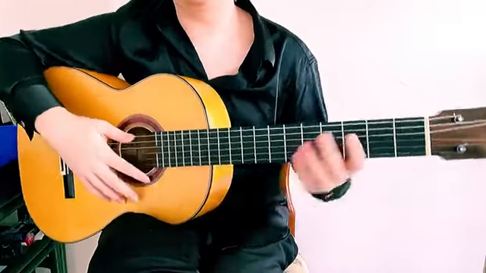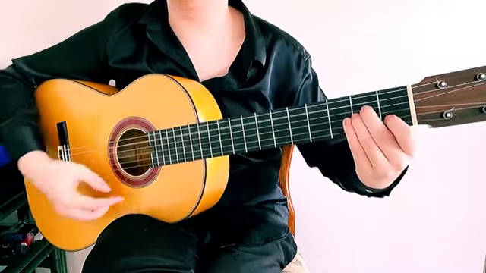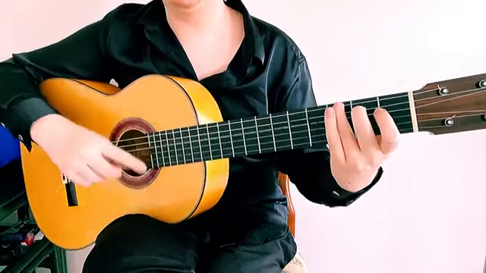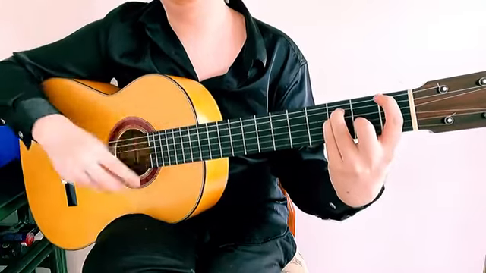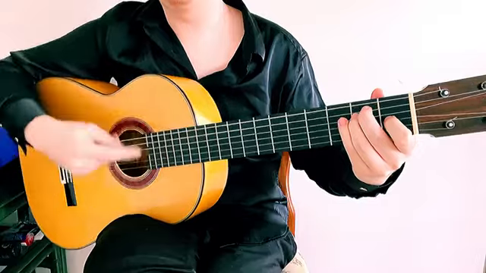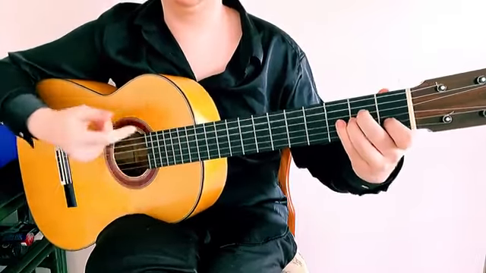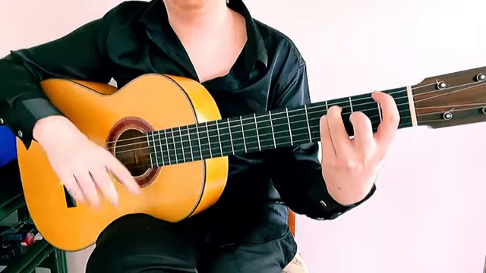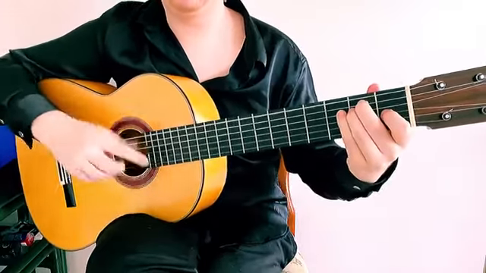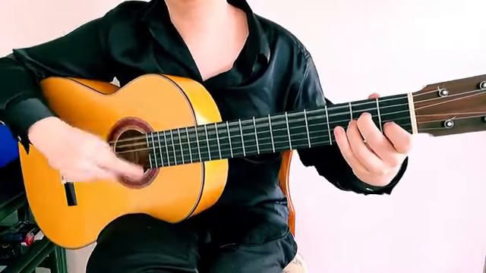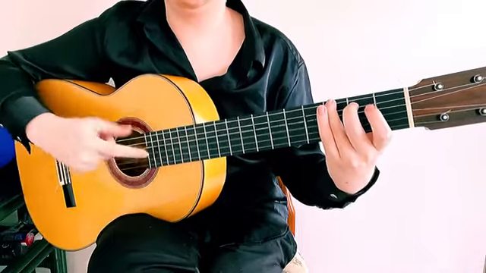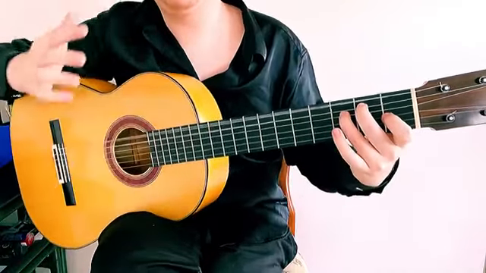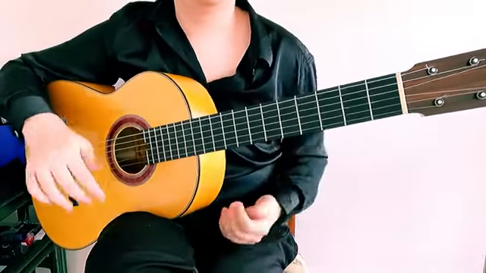Let's go a little bit faster without me counting. So here we go, starting on the A minor again. Sounds like this. And that's everything put together.